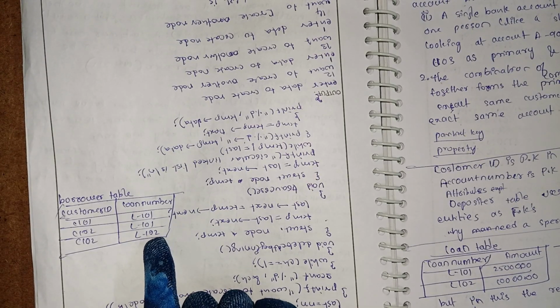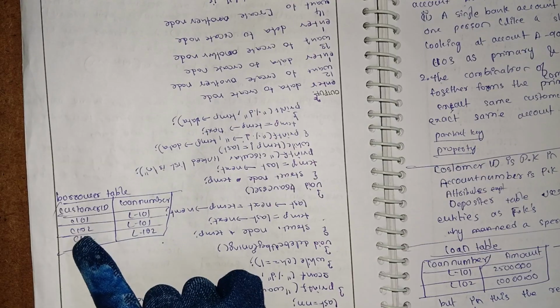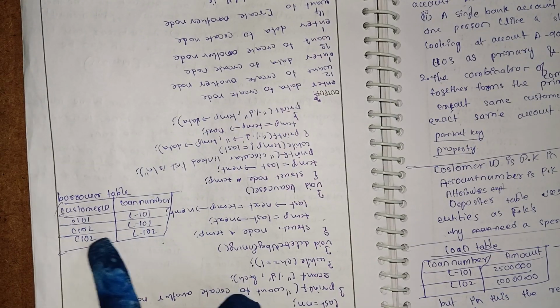This means a single customer can take multiple loans.